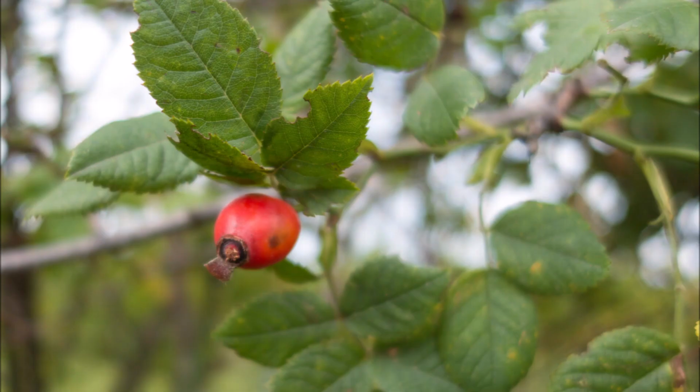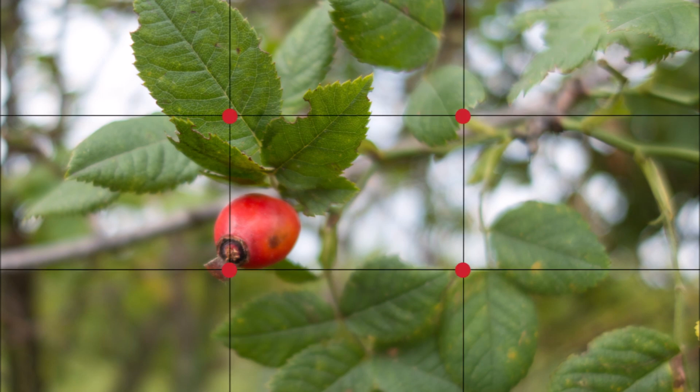So what do we do? We single out one berry. I very much like the branch in the background that's kind of crossing through the image, and we can see that the berry is very much aligned with the bottom left intersection of the grid. And you don't have to be a slave to these rules. You can definitely play around with them, which is why the branch in the background makes it so interesting for me.